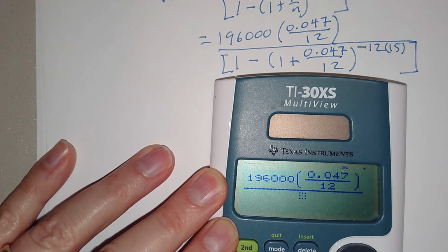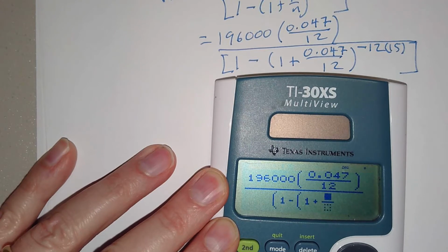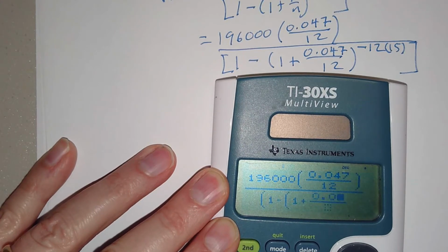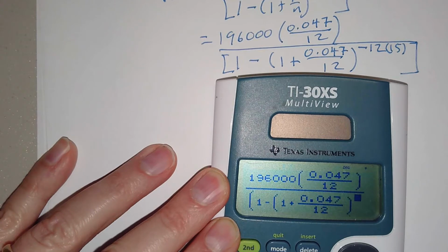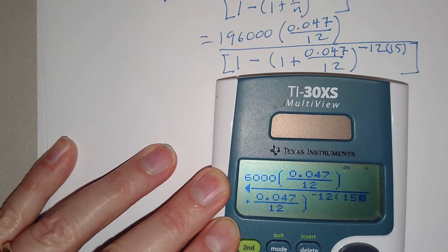Head to the bottom, parentheses, 1, subtract, parentheses, 1 plus, fraction key, 0.047 over 12, close the parentheses, caret key, negative sign next to the enter key, 12 parentheses 15, and then close it out.